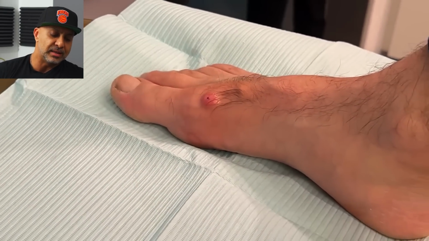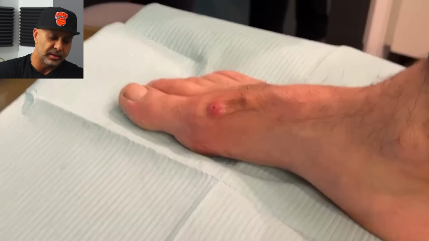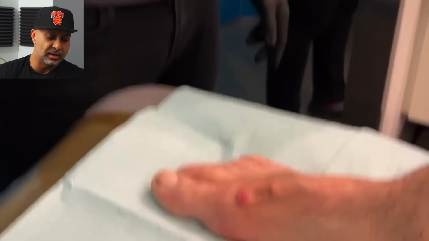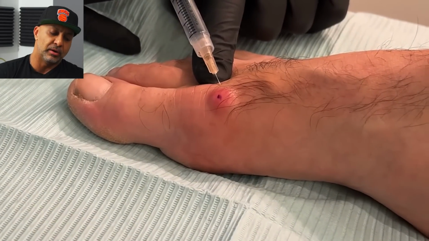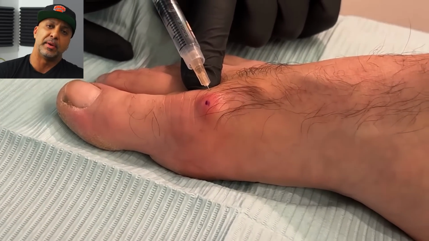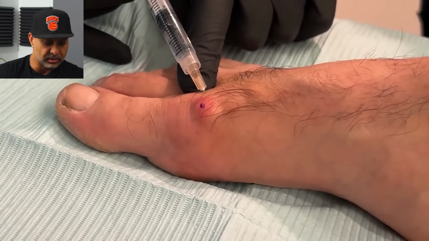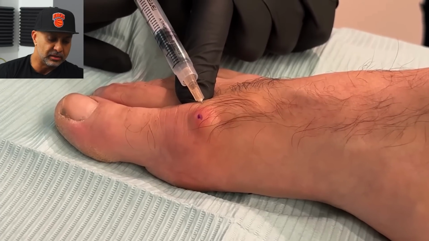Sometimes when you put the anesthesia in, particularly on an area like this where the skin is very thin, the anesthesia makes the tissue swell and distorts the anatomy. So I like to mark where the center of the cyst is, and that dictates where I'm going to make my incision, just in case the anatomy gets distorted by the anesthesia.